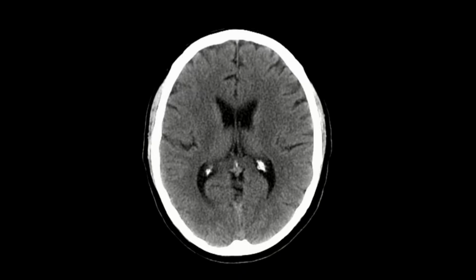So, as we all know, the brain is suspended in this clear watery fluid, the CSF or cerebrospinal fluid, which protects it from mechanical distortions. So, it's kind of like the fetus within the amniotic fluid.